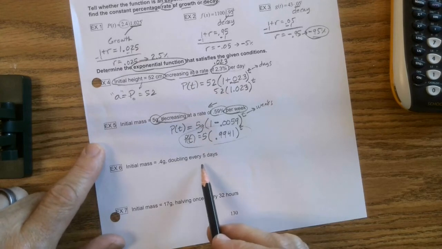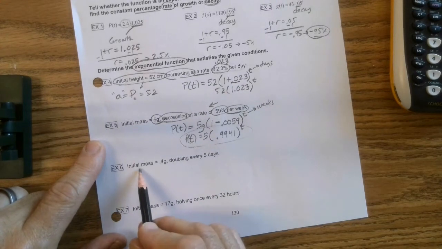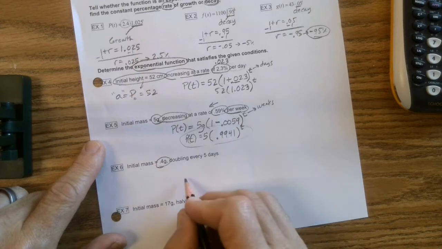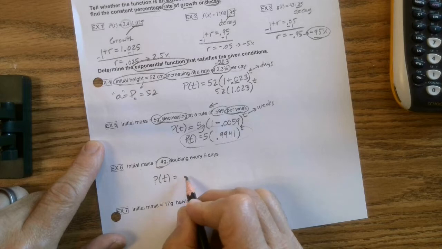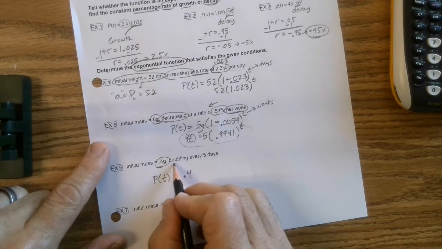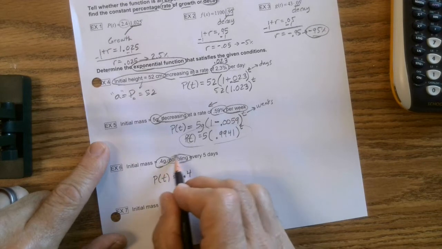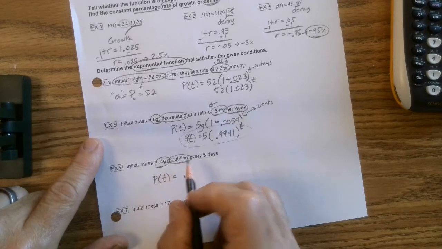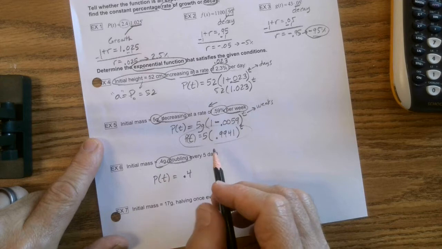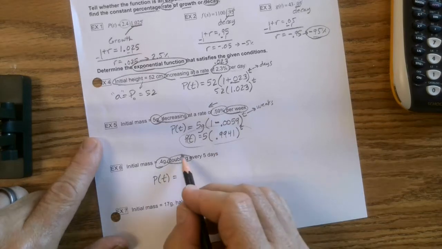Now, this is going to be a little interesting. This says your initial mass is 0.4 grams, so I'm going to use my formula. 0.4 grams, doubling. Now, what that means is the amount is going to be doubled.